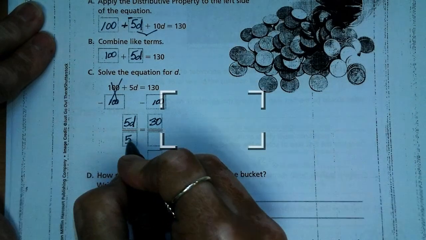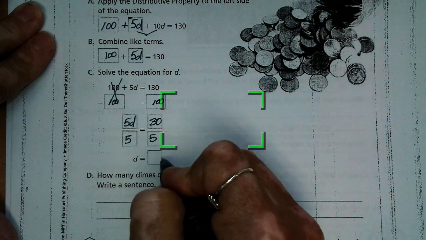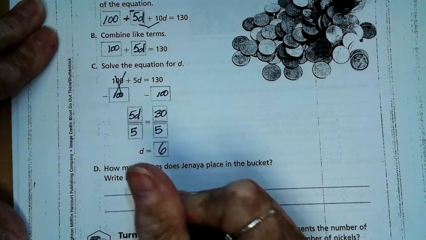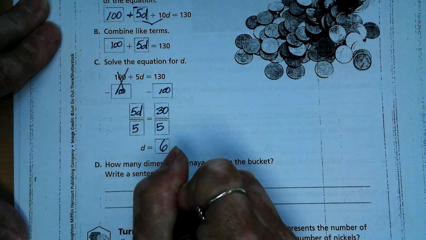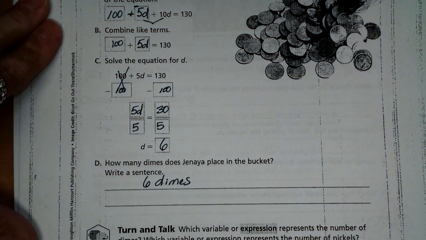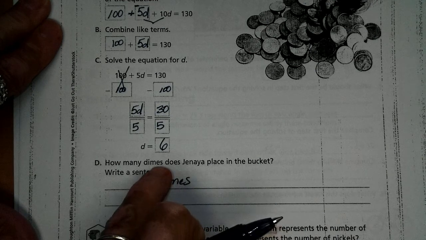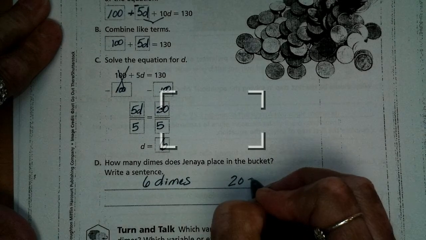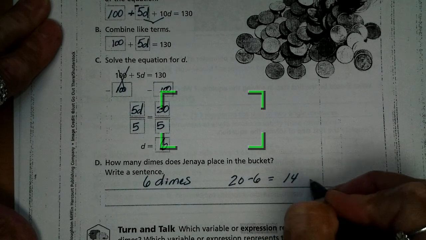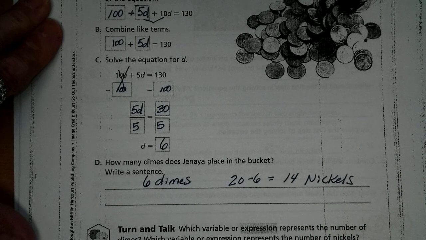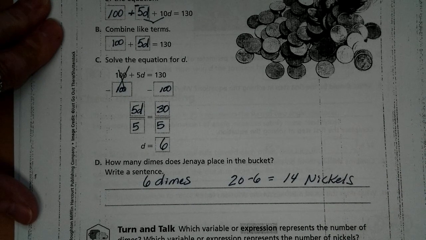Then divide by 5. So D is 6. So we have 6 dimes. And if we wanted to know nickels, even though it didn't ask me, we would do 20 minus 6, which is 14 nickels. So that is how you would solve that problem.